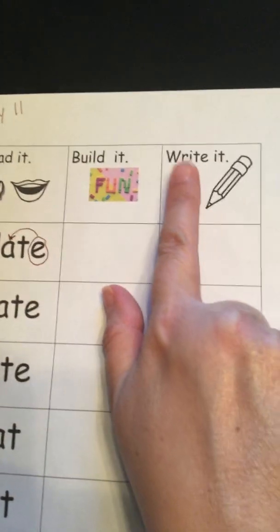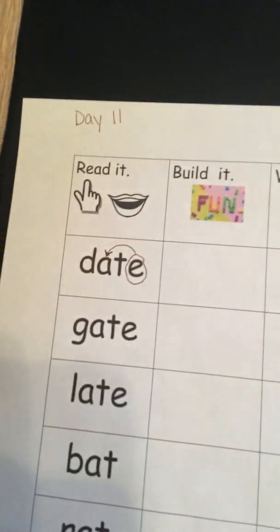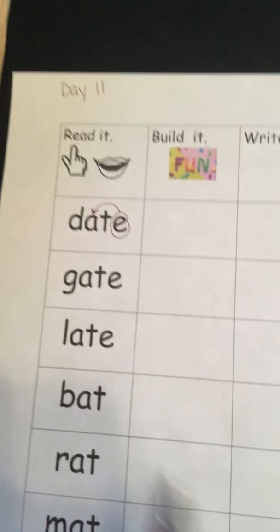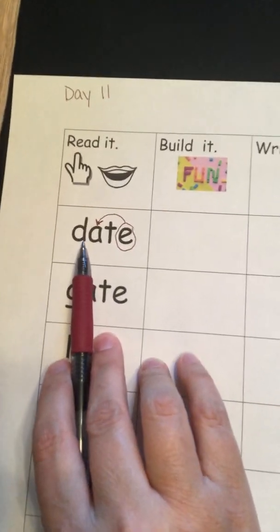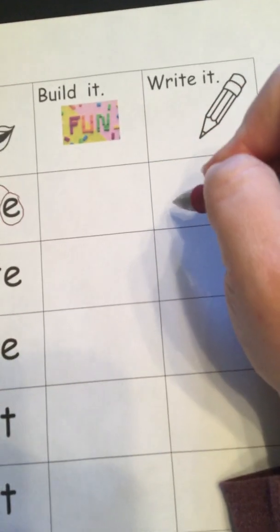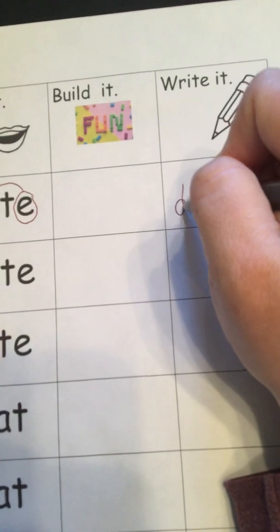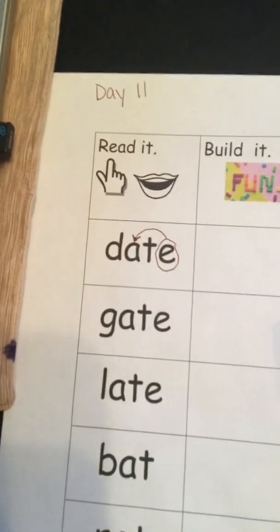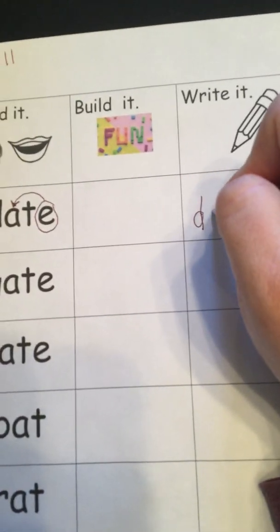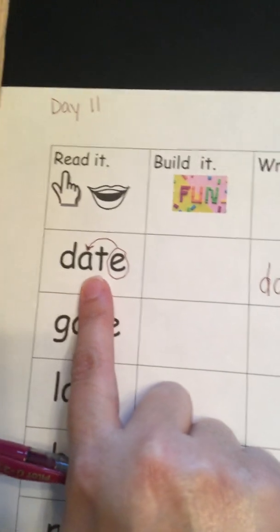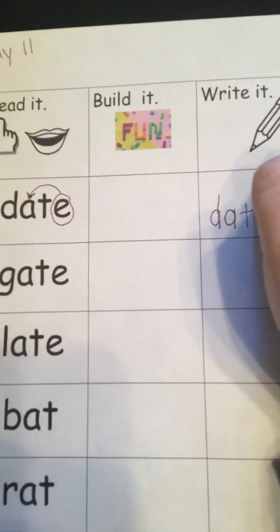Now that I could read it and I could build it, I'm going to go to my third column. Up here at the top, it says write it, okay? If I don't remember what the letters are for date, I can just go back to the word. I see a D, so I'm going to write a D over here. Then I see an A. I'm going to write an A over here. You do it also on your paper. I see a T. Write a T over here.